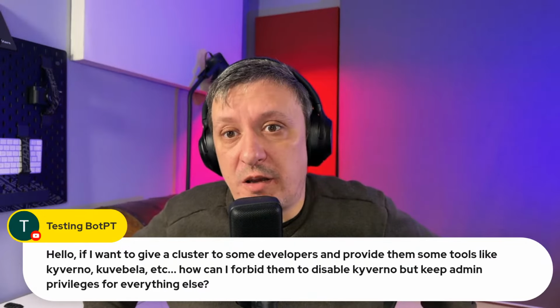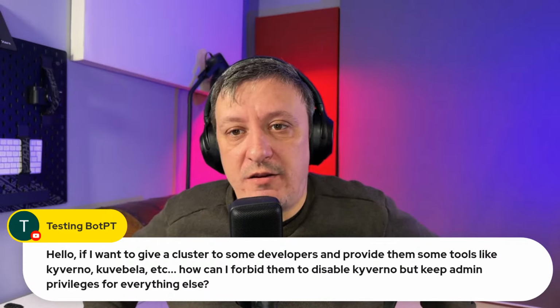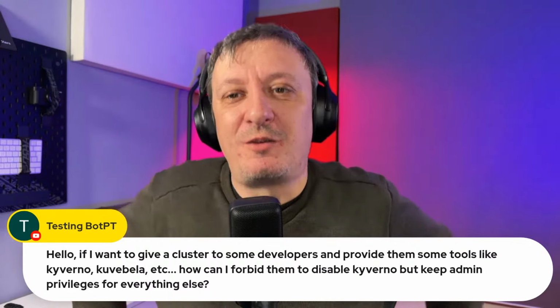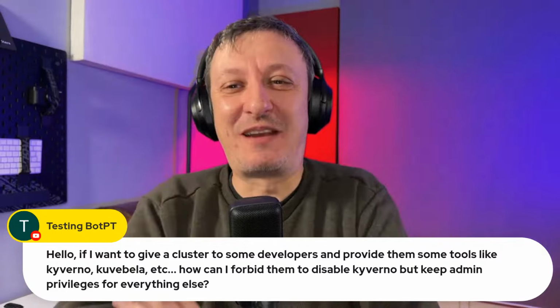Now, if you want to go a step further, then just say, nobody can touch the Kubernetes cluster, I'm using GitOps. Then it becomes even easier.